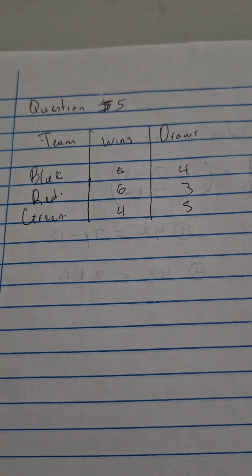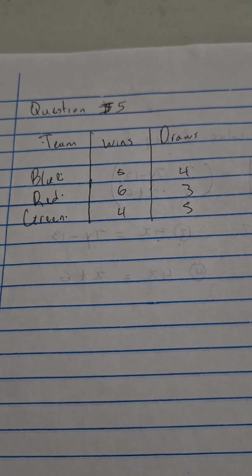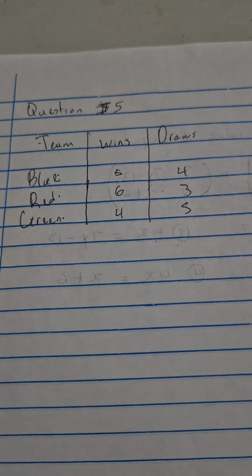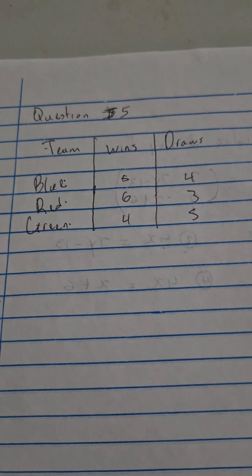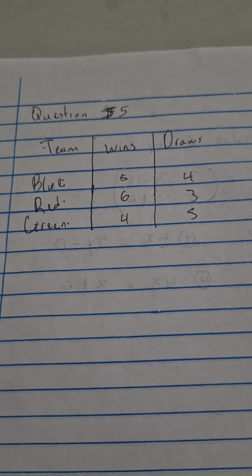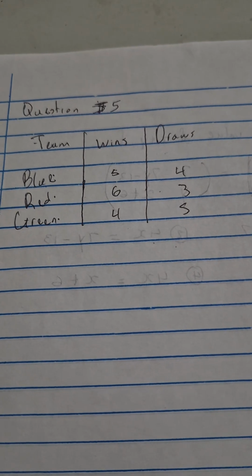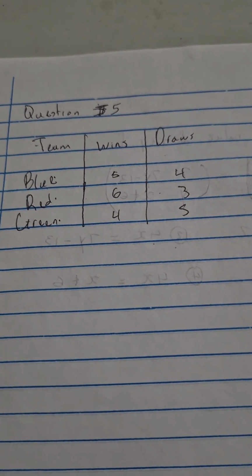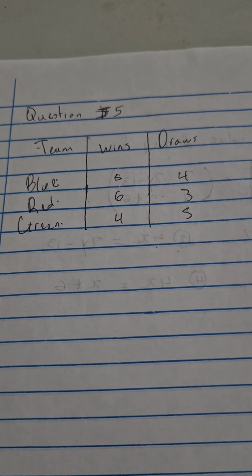And the question reads that there are 3 teams competing in a chess tournament, and for each win they are rewarded 3 points. Whenever they draw, they get 1 point, like football. So here I have team blue with 5 wins and 4 draws, red with 6 wins and 3 draws, and green with 4 wins and 5 draws.